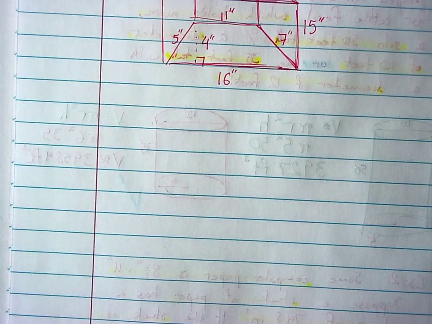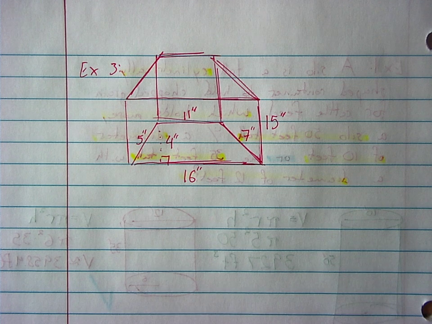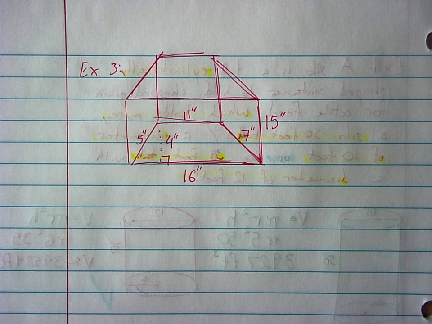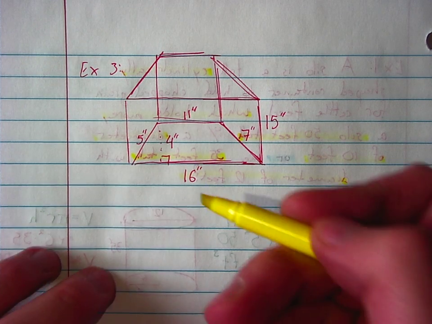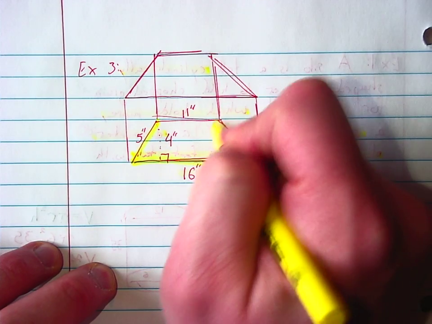Example 3. We're going to find the volume of this shape. So we've practiced with cylinders, we've talked about the tilt. So the first thing to do is think, what kind of prism is this? We have a base here.